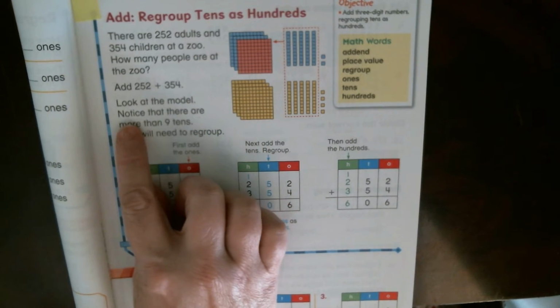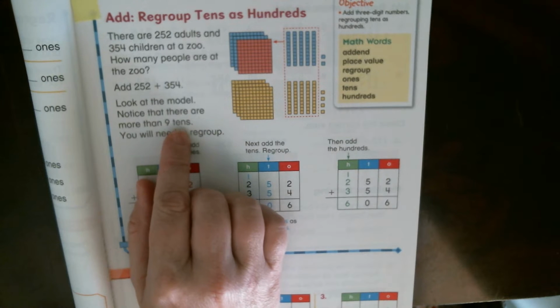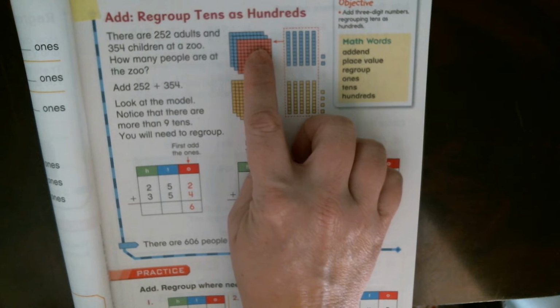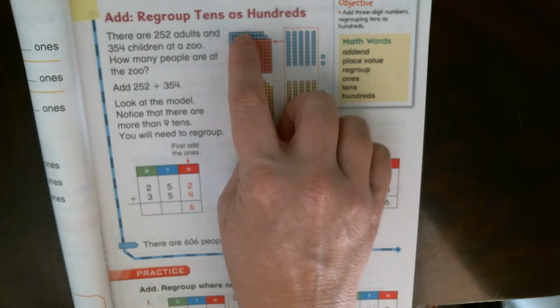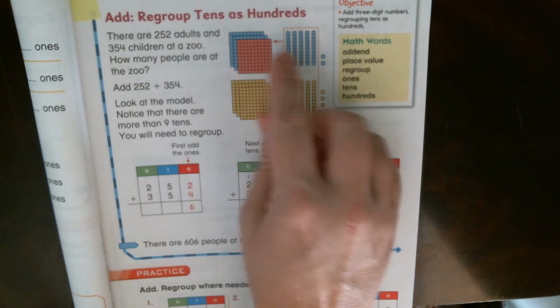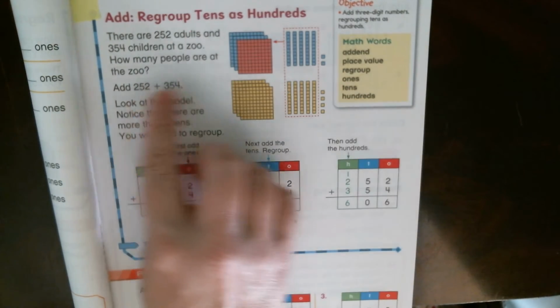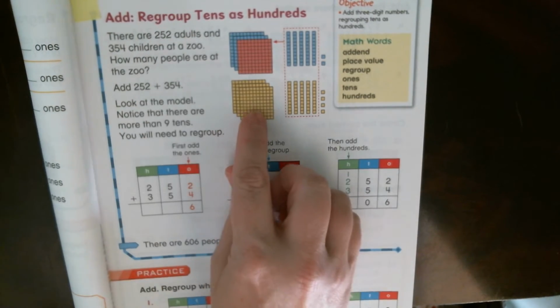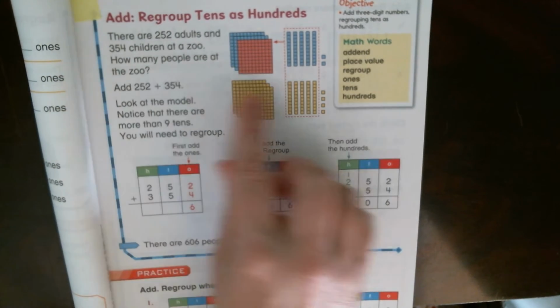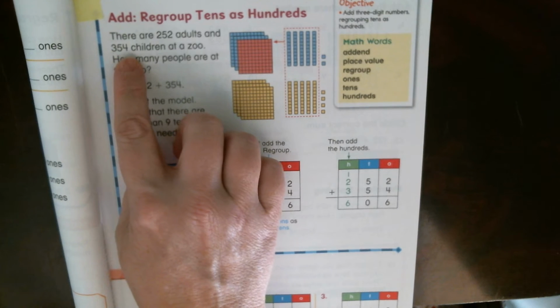Notice, look at the model over here. Notice that there are more than 9 tens. Okay, so they modeled it. Ignore the red block for now. Let's look at the blue: 2 hundreds, 5 tens, 2 ones, and then they modeled the children with 3 hundreds, 5 tens, 4 ones.